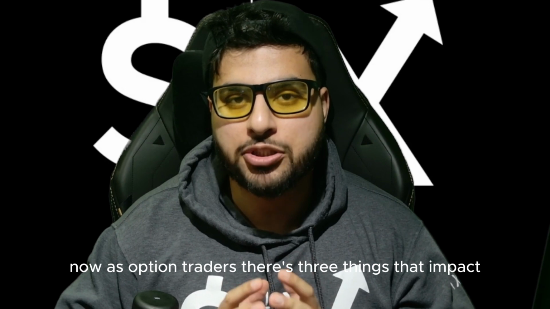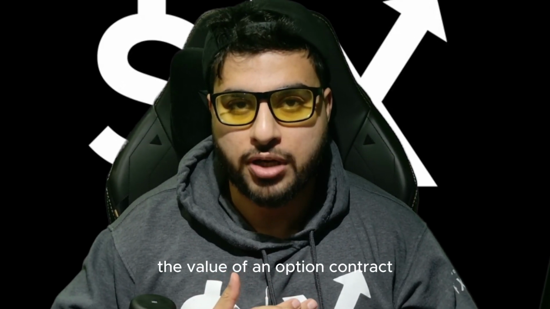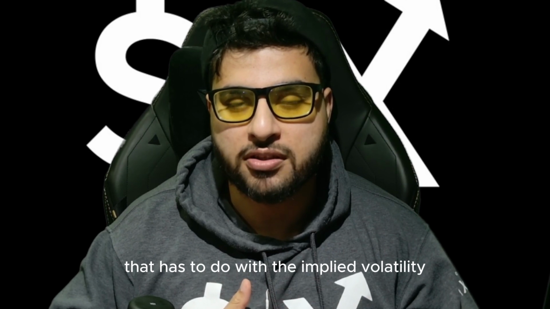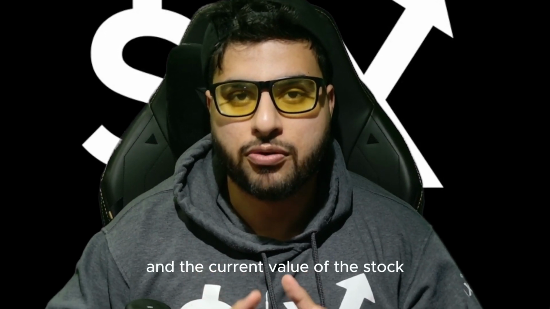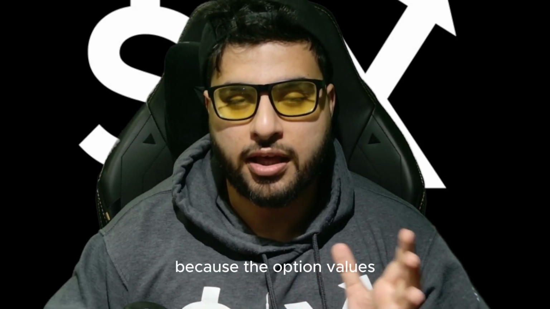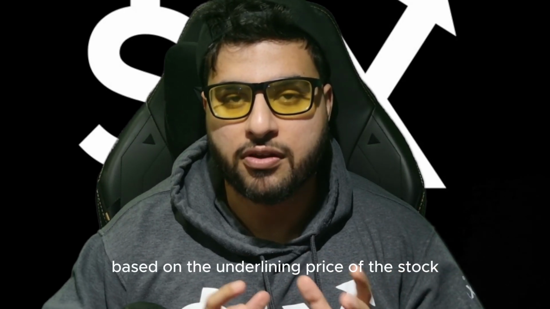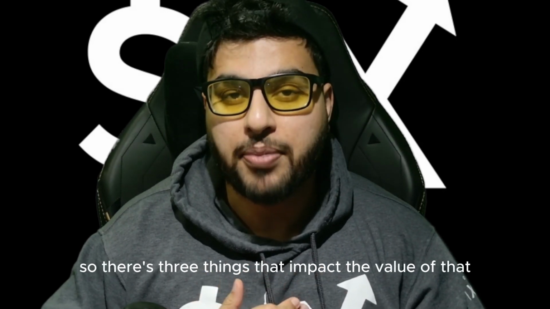Now, as option traders, there's three things that impact the value of an option contract. That has to do with the implied volatility, the time to maturity, and the current value of the stock in relation to where it is at, because the option value is based on the underlying price of the stock. So there's three things that impact the value of that.